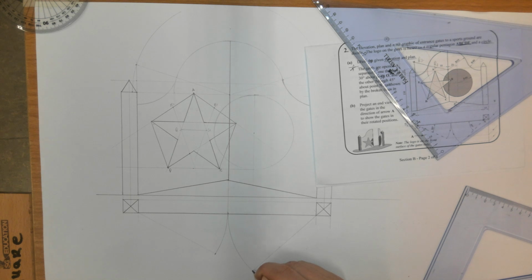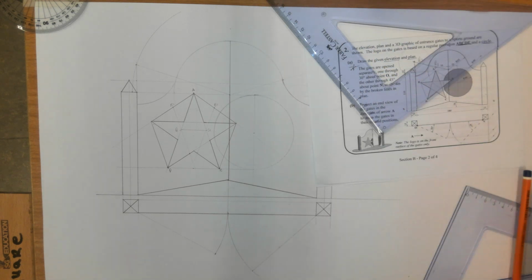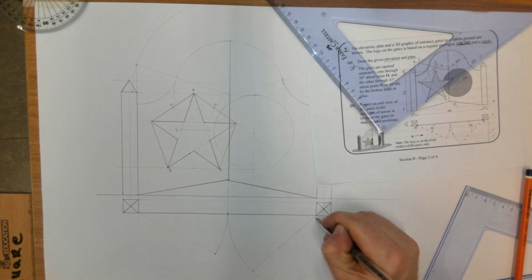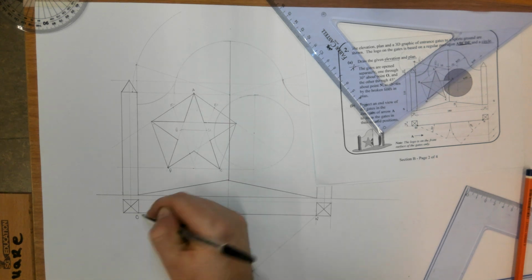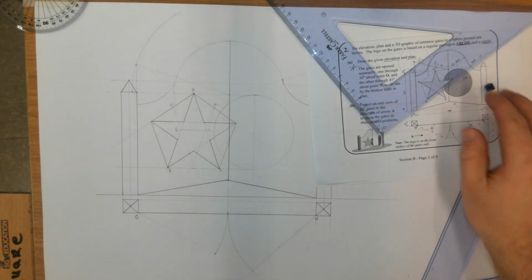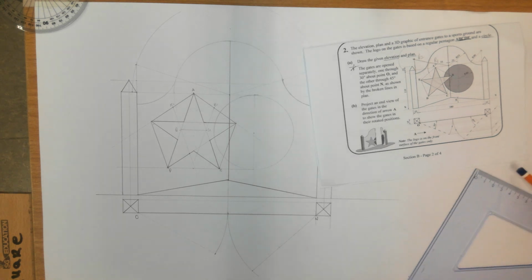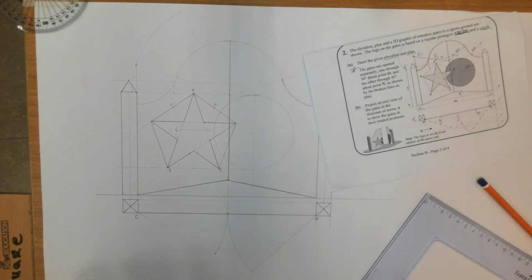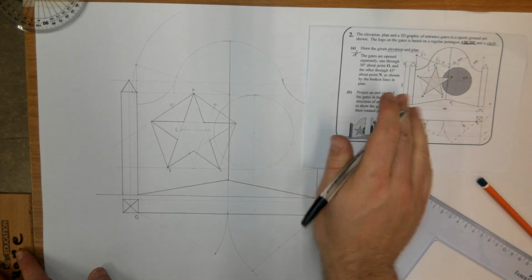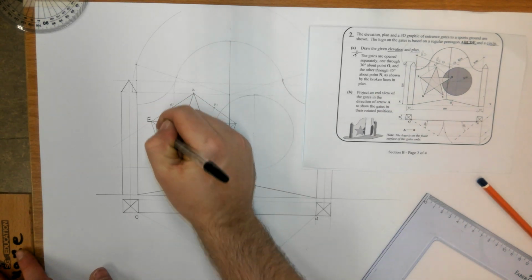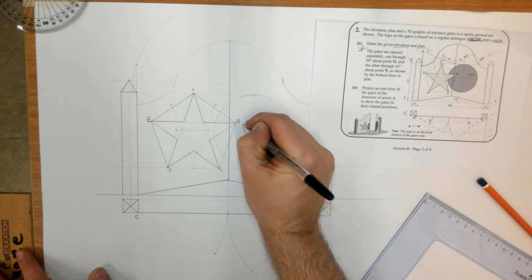Okay, there we go. So that's N, and this is O. Right. So it's just the points on the rotation, or on the gates rather, E, B, C.